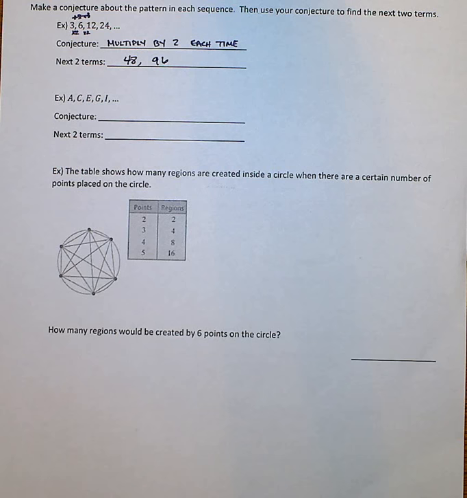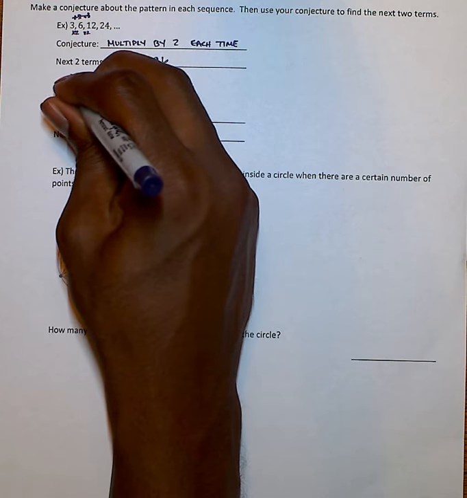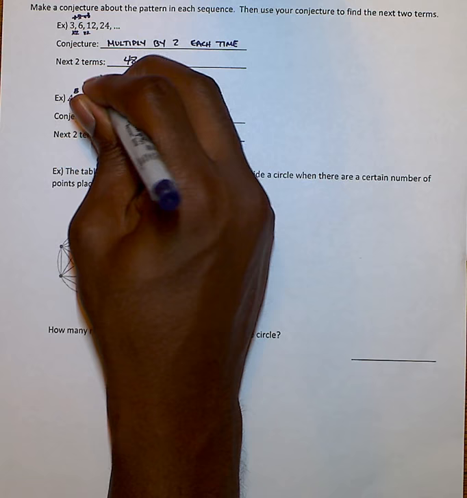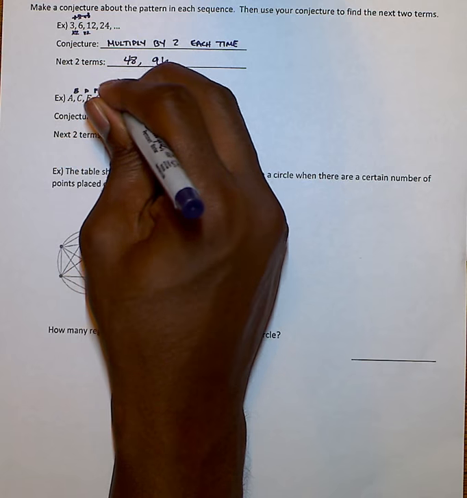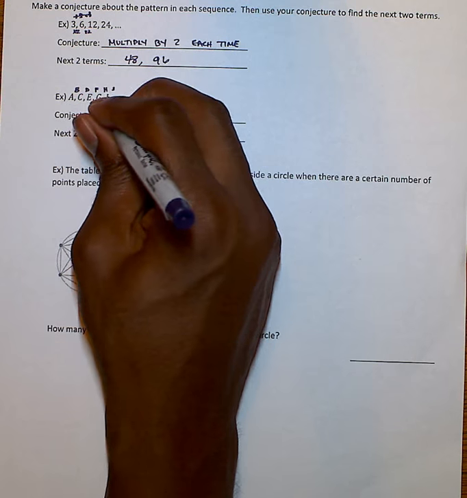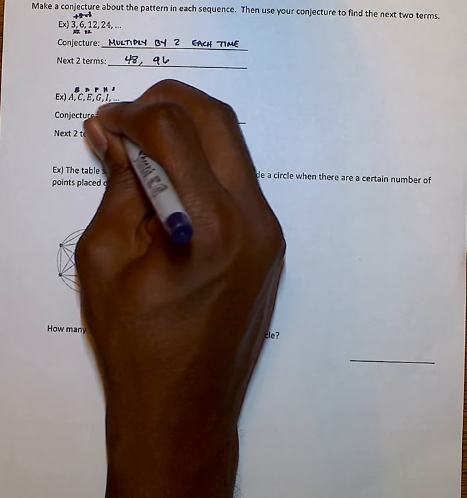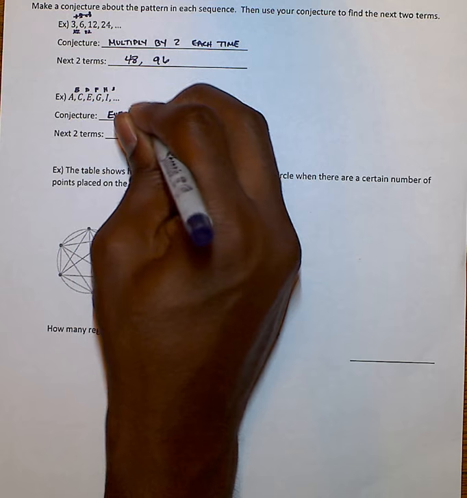And now the next one we have A, C, E, G, I. It looks like B, C, D, E, F, G, H, I, J, K. So it looks like you're going to skip a letter, every other letter, in alphabetical order.